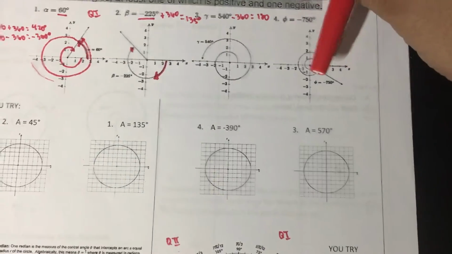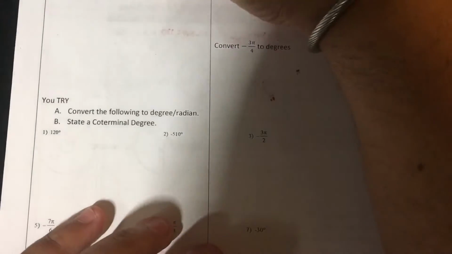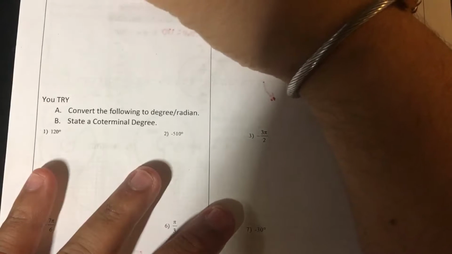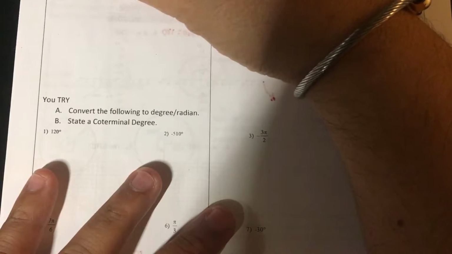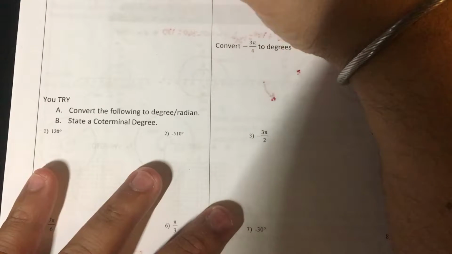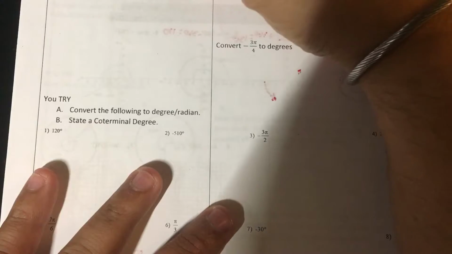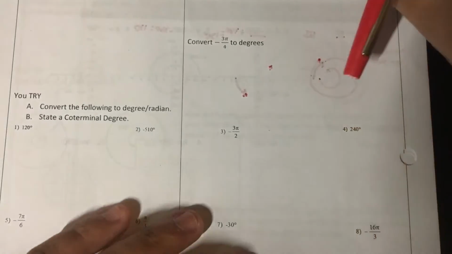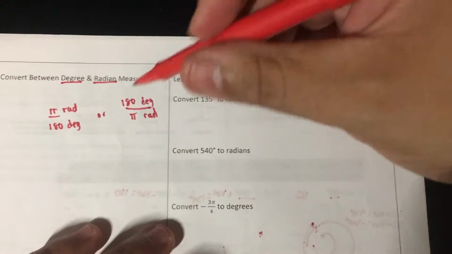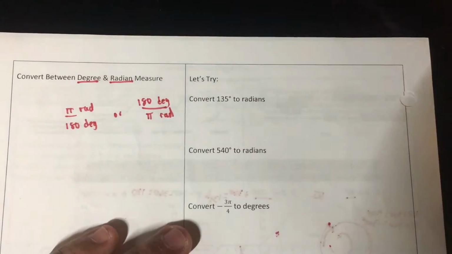The final thing on this first lesson was to convert, and a lot of you have been pretty good about this. My conversion between degrees and radians is either pi radians over 180 degrees, or 180 degrees over pi radians. It's going to depend which one you're starting with.